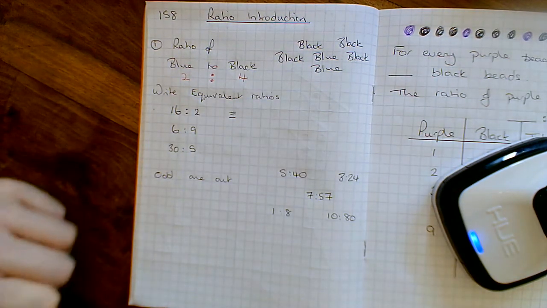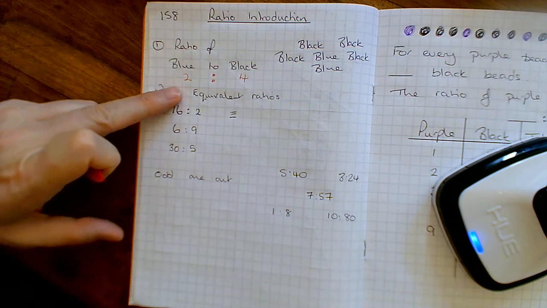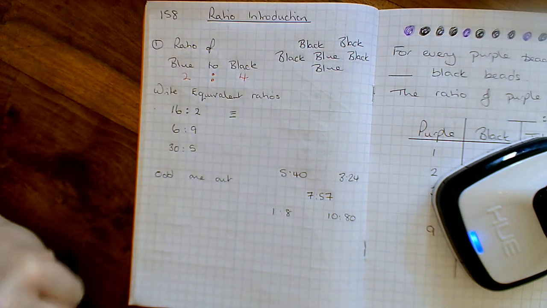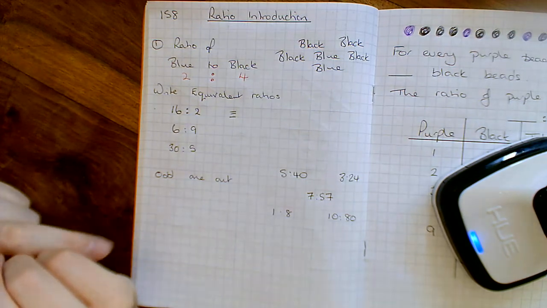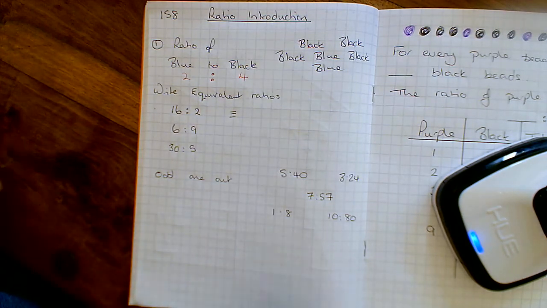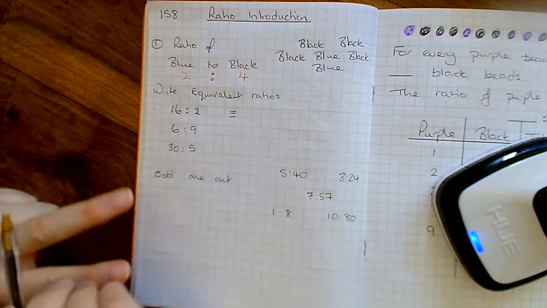You could have cancelled this down if I wanted to. I could have said this is a ratio of 1 to 2 if I wanted to, but I'm just going to go with 2 to 4 because that's how many blues there is and how many blacks there is. Write down equivalent ratios. So equivalent ratios, we just need to cancel the ratio down, or we can make it bigger if we wanted to, because it doesn't say the simplest form.